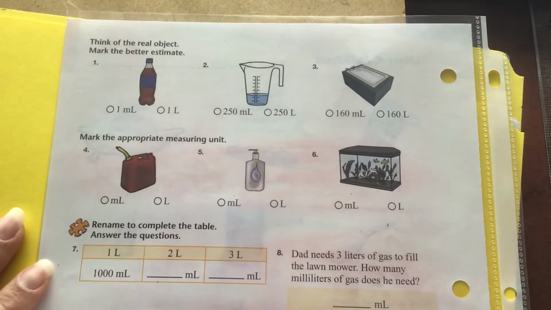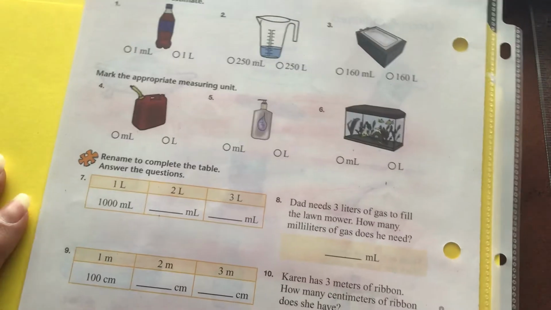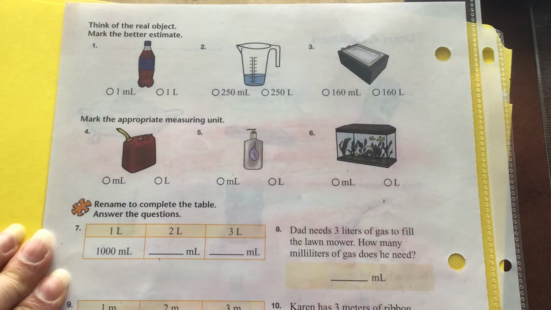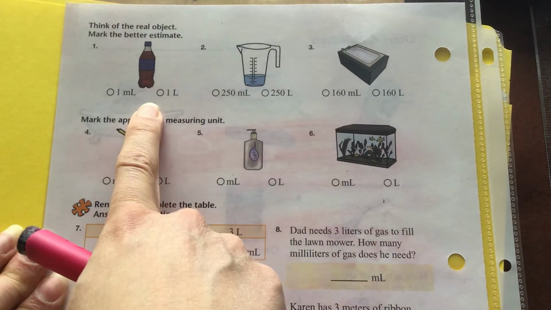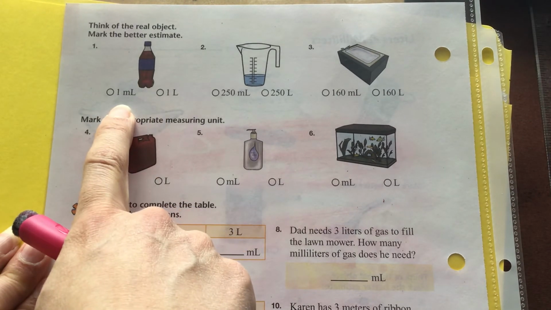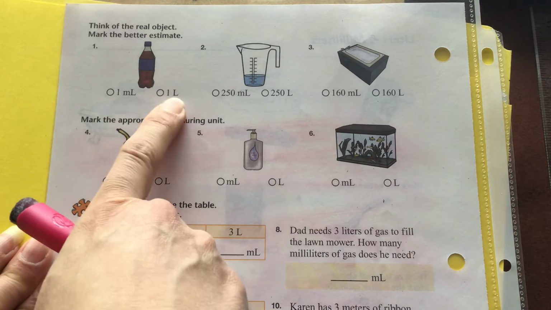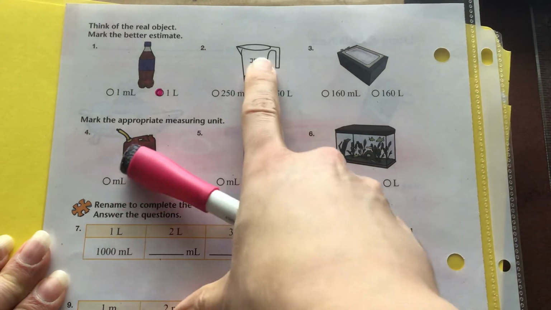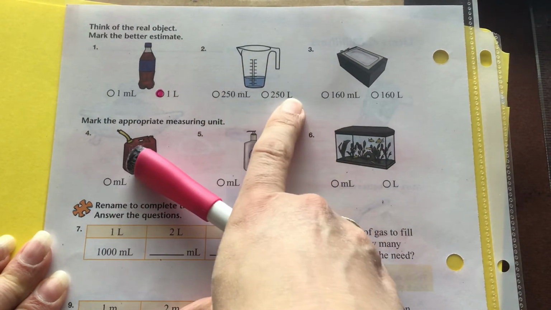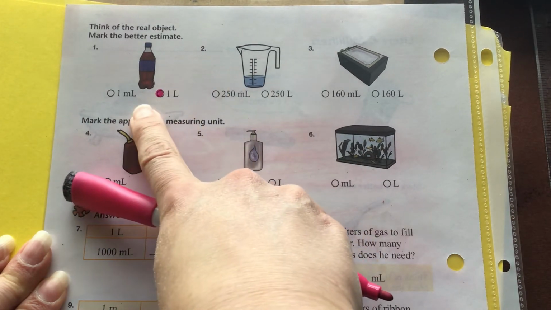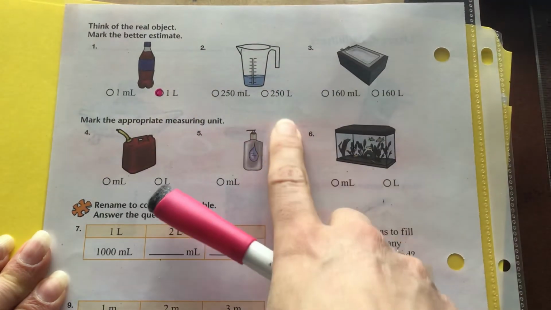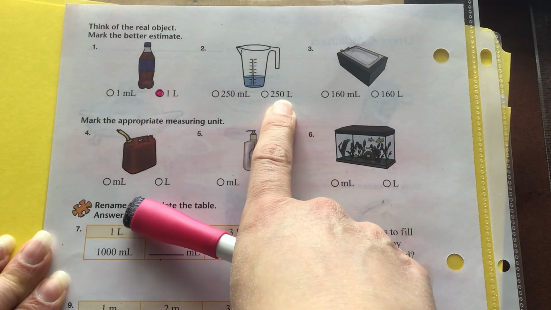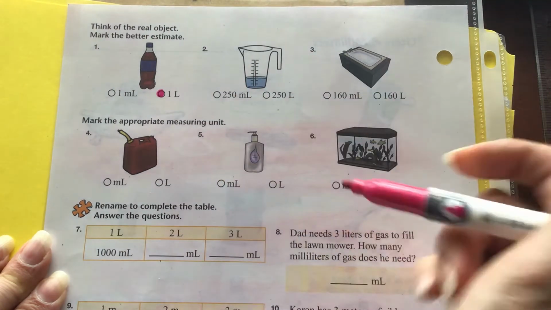Okay, so I've turned my paper over and you've had time, you paused your video, and you took time to go ahead and do all these. Let's go over the answers and see how well you did. Here we have a soda bottle. Would we say 1 milliliter or 1 liter if it was full? Yeah, 1 liter. So again here, measuring cup. Okay, you think a 2-liter bottle. This was 1 liter, right? The larger soda pop comes in 2-liter bottles. So would this measuring cup have 250 liters? No, it would be 250 milliliters.